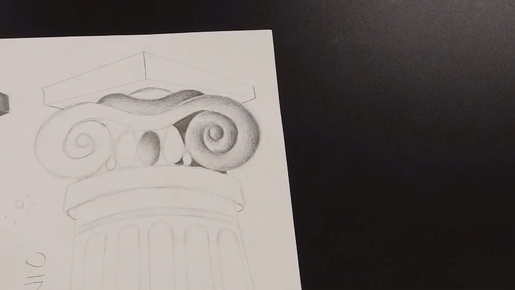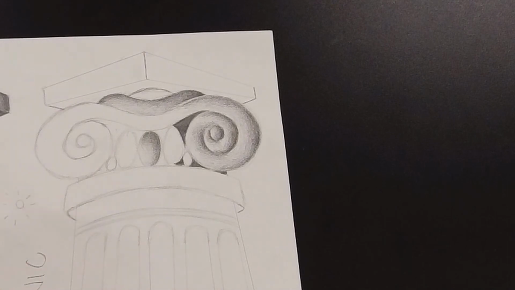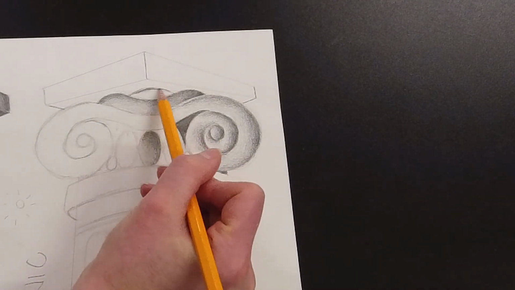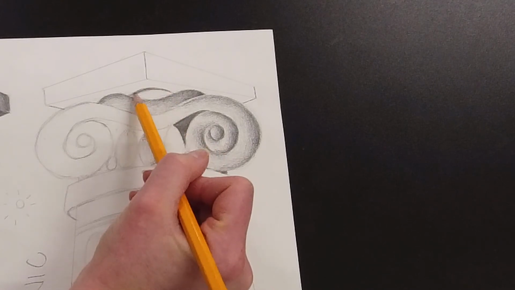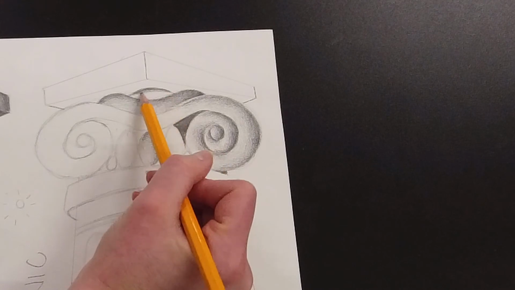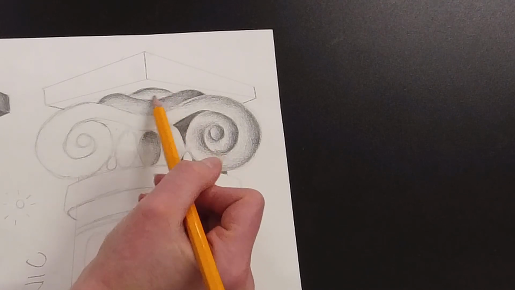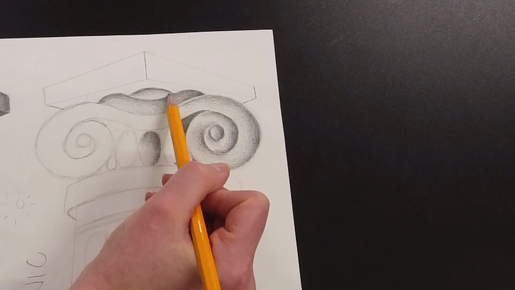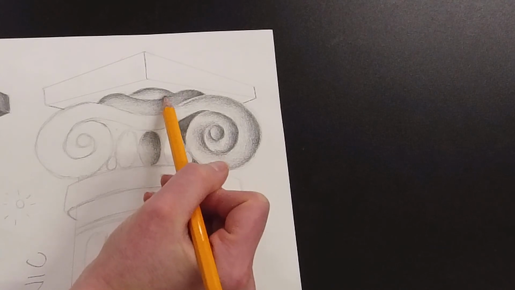So that the lightest part is right here, because that would be the most directly hit part by our light source. Same thing for this little one. Get lighter as I move down that space, but then also darker on this side and lighter as I move across that space.